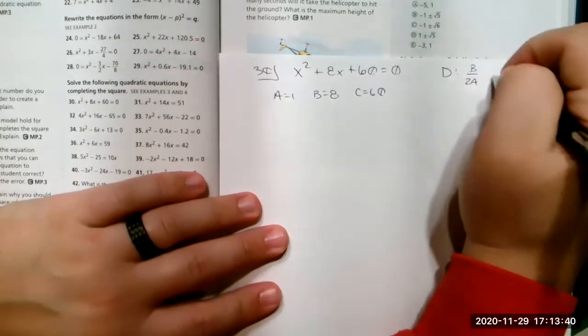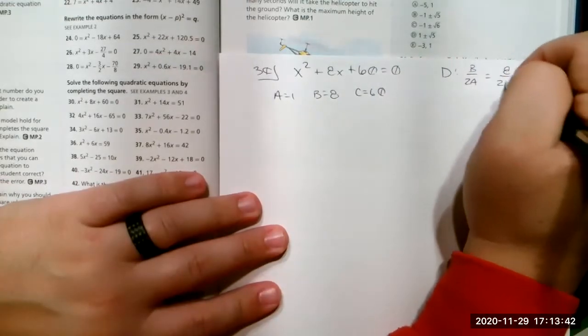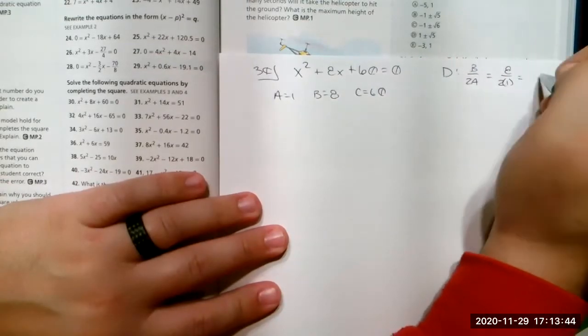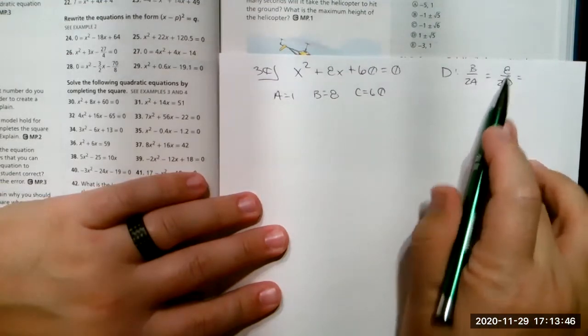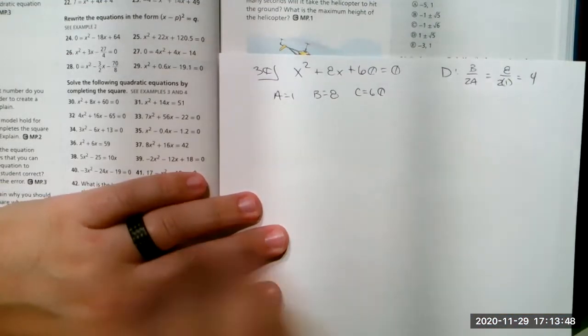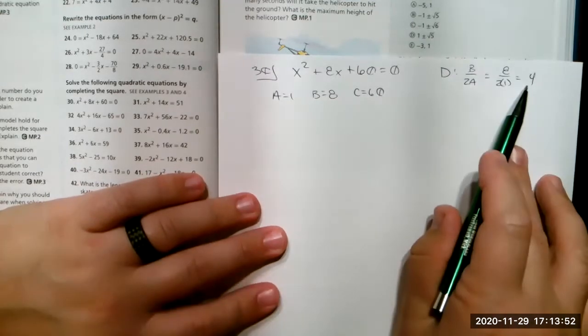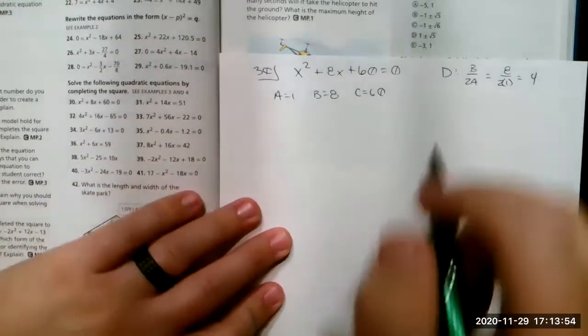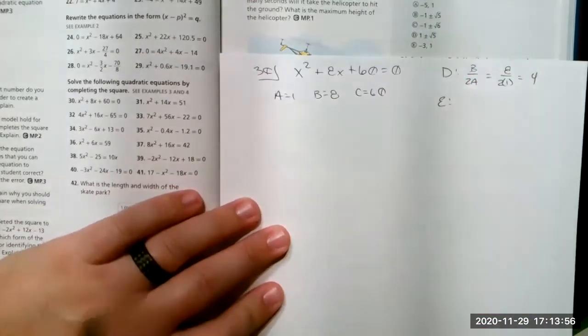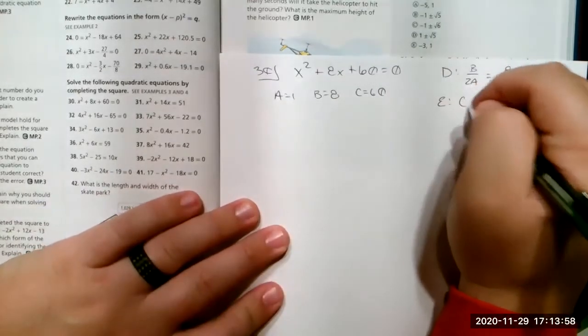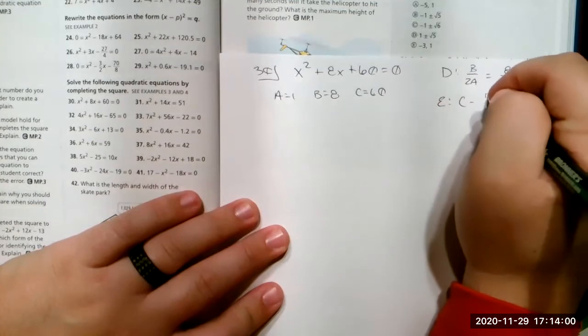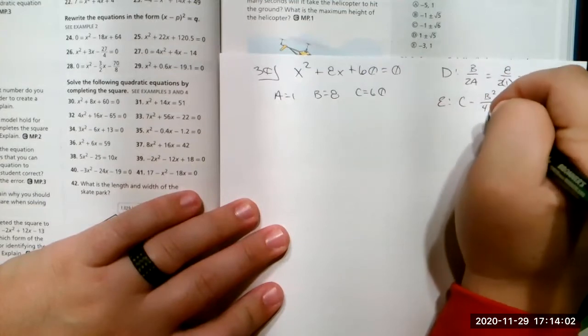So for D, it's going to be 8 divided by 2 times 1. 2 times 1 is 2. 8 divided by 2 is 4. So for that D value, to plug everything into that formula, we're going to replace D with 4. And then for E, remember that formula is C minus B squared divided by 4A.